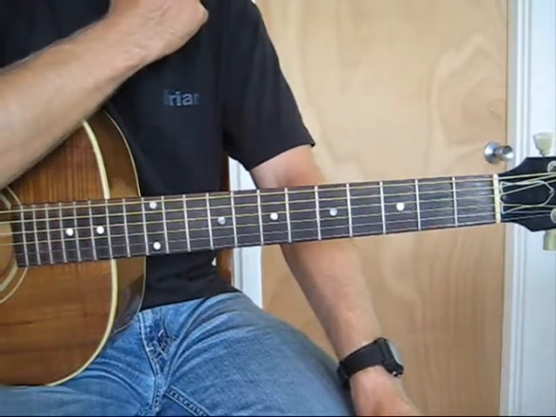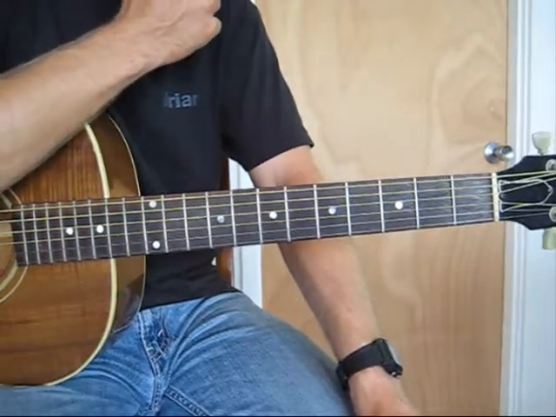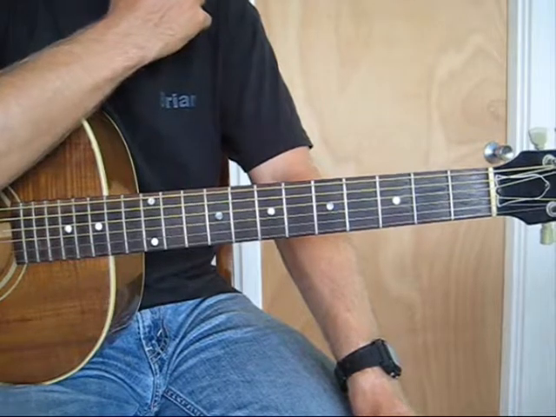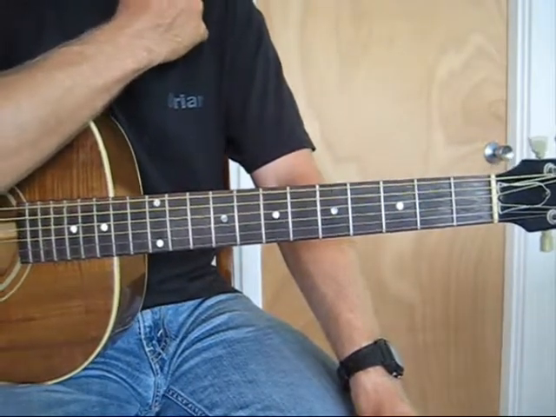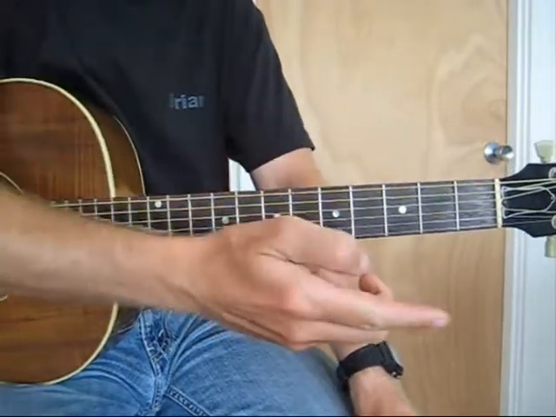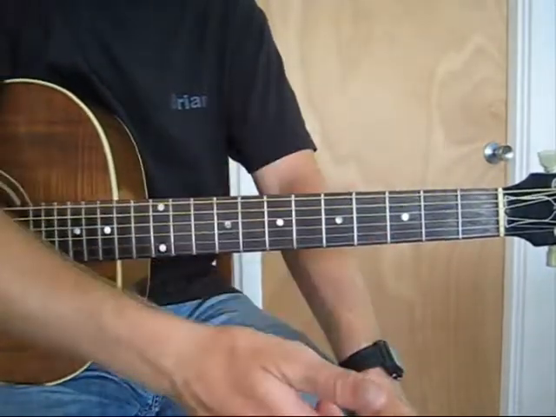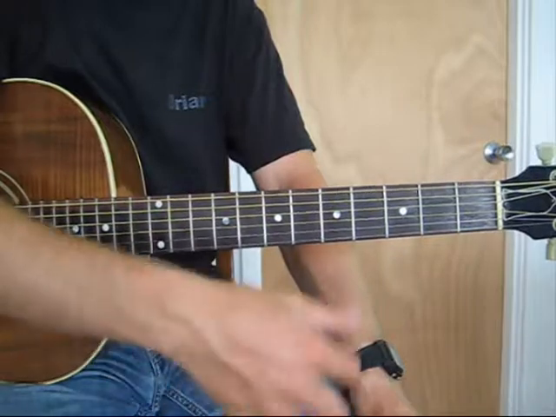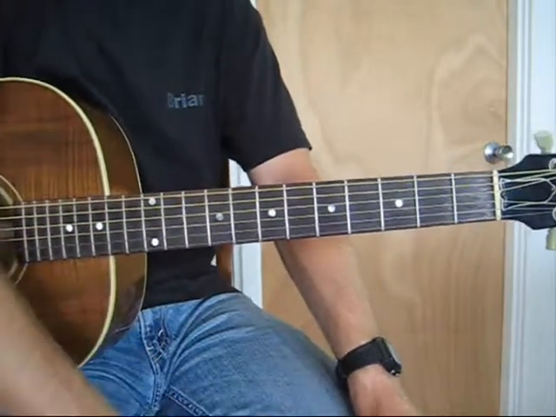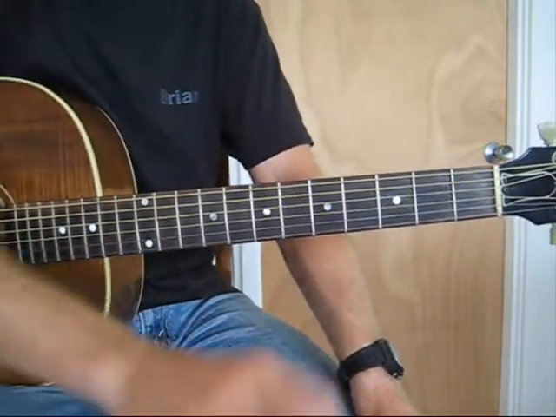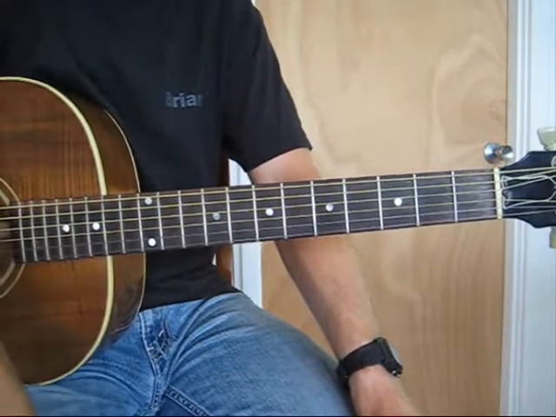If you've been studying your note positions and are familiar with the musical alphabet, which is A, B, C, D, E, F, G, and it just keeps repeating. A, B, C, D, E, F, G, A, B, C, D, E, F, G. Okay? If you understand these concepts, sharps and flats shouldn't be too difficult to understand.